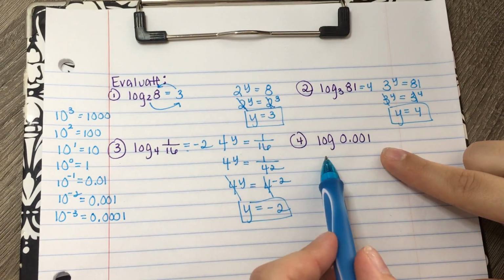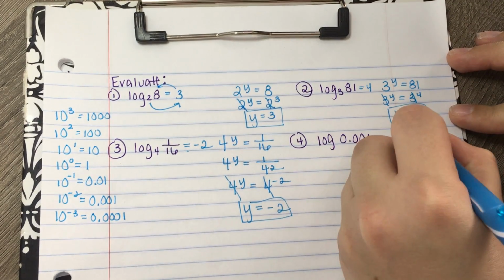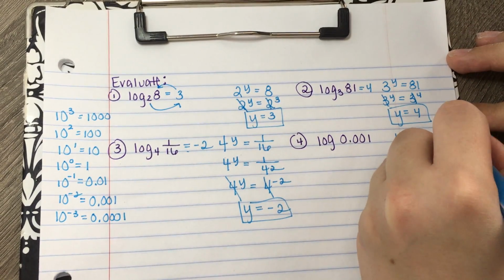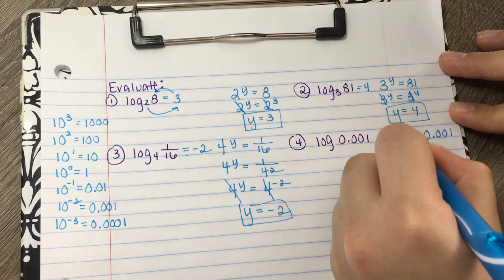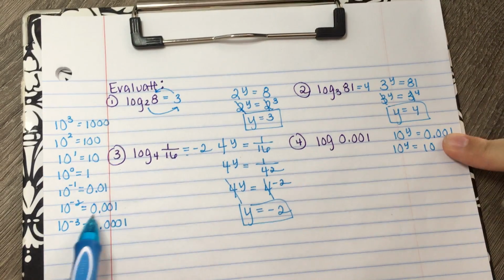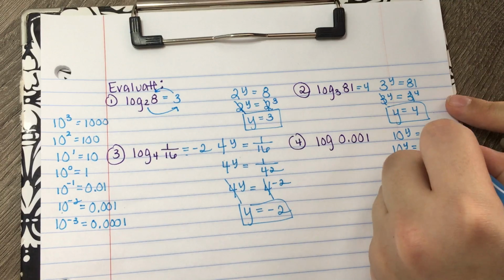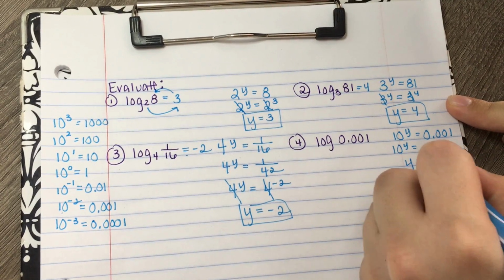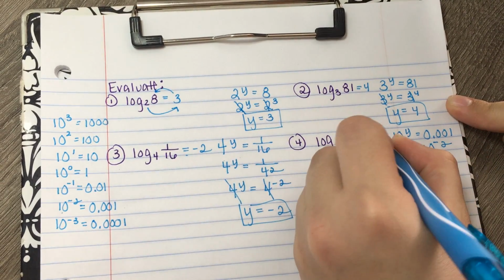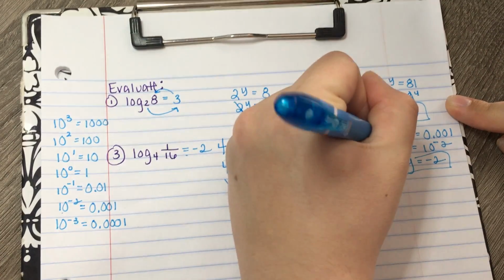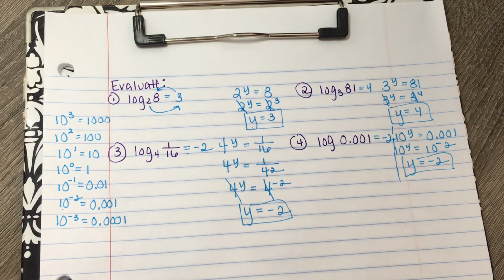All right, let's rewrite this in exponential form. I read: 10 to what power is equal to 0.001? Well, let's rewrite 0.001 as a power of 10, and that's 10 to the -3, and then my final answer here would be -3. All right, that's it for evaluating.